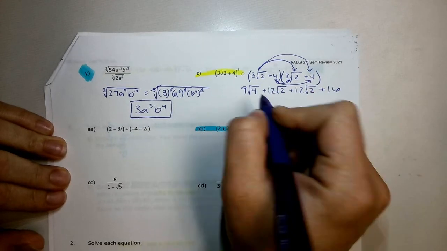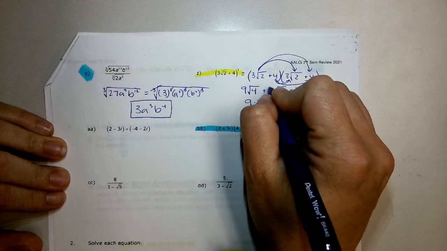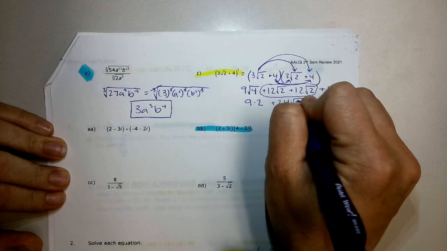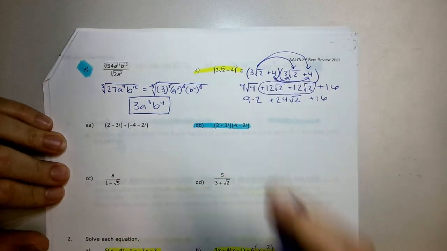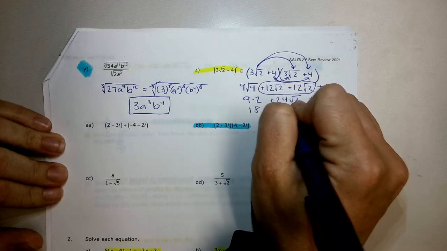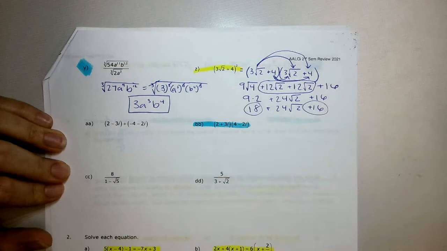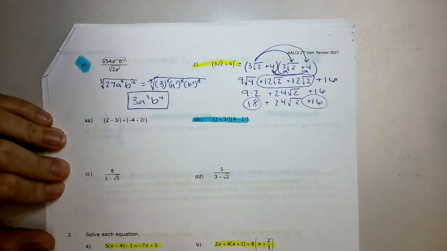Well, I want you to realize 4 is a perfect square. The square root of 4 is 2. I can combine these middle two, and that gives me 24 root 2. Well, 9 times 2 is 18. And 18 plus 16 are like terms. That gives me 34.